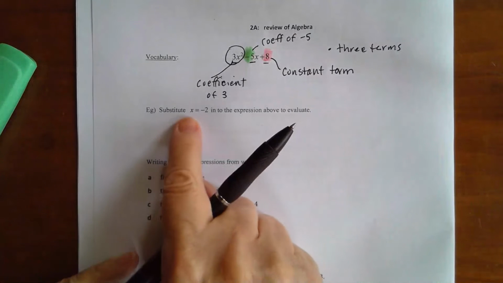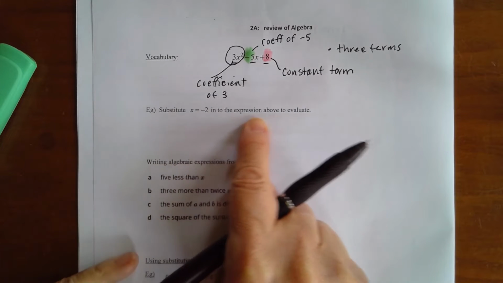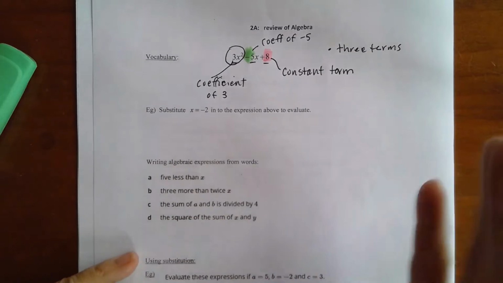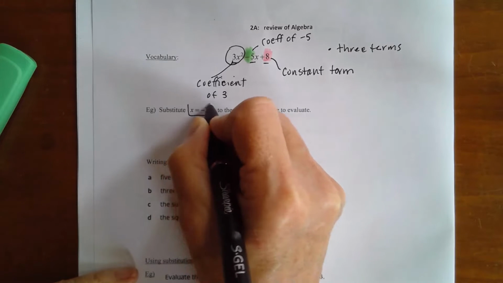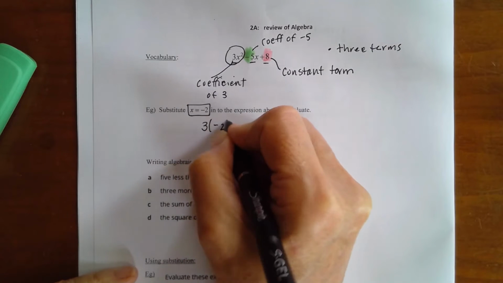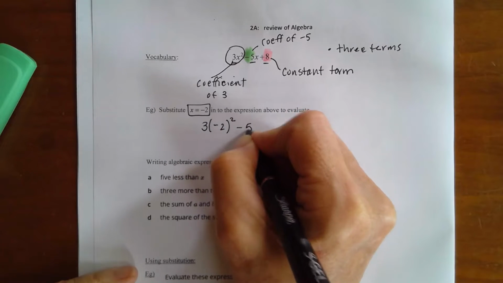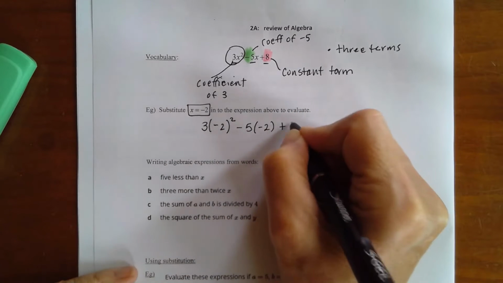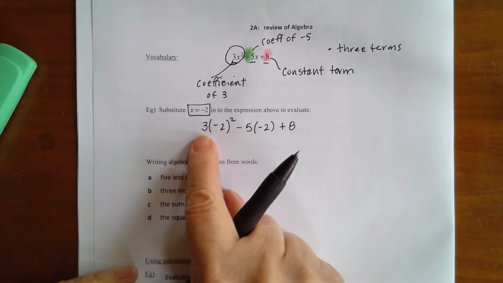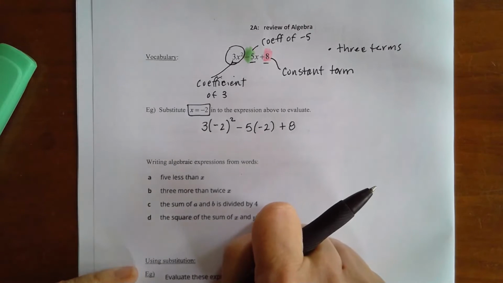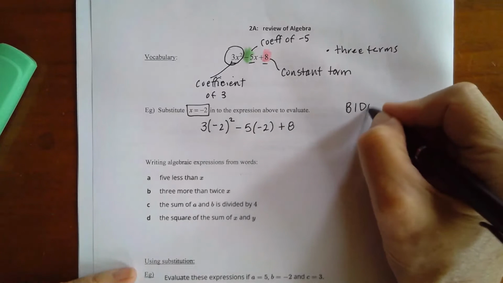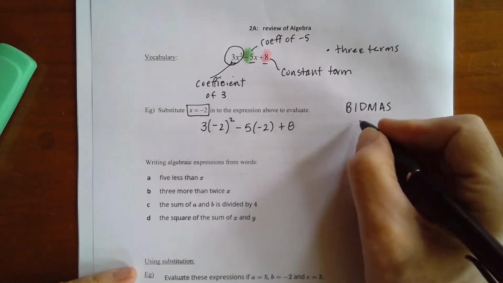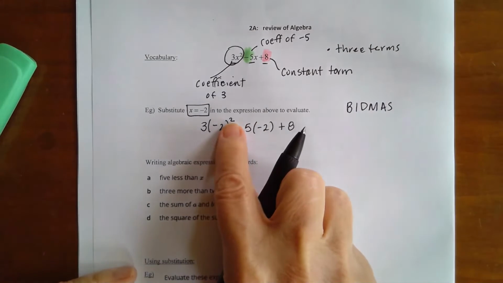Okay, substitute x equals -2 into the expression above to evaluate. So this is something we might do in algebra. Every place there's an x, instead we're going to put -2 in brackets, remembering that when we have a number next to brackets, it means multiply. So the first thing I do is square, because in BIDMAS it says do any indices first, and that square is an index.